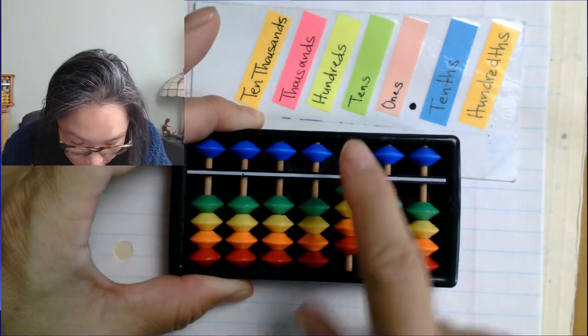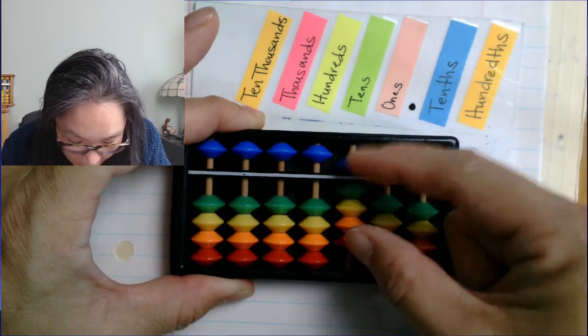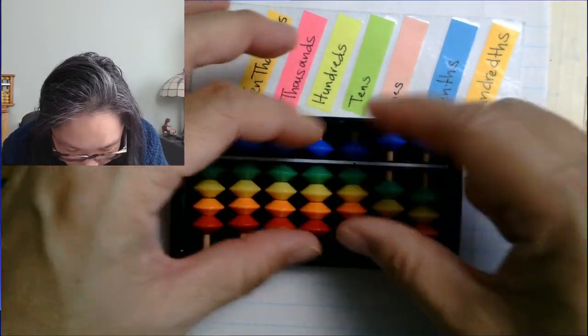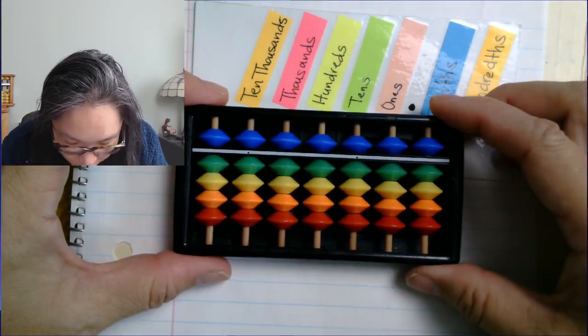Exactly. And so this is 5. So when we count, this is 9, and then this is 9. This is 9. These are all 9s.